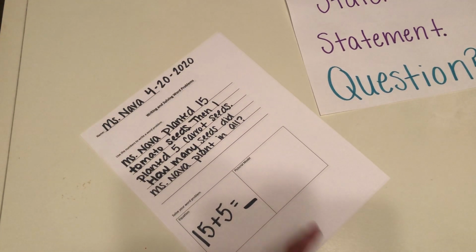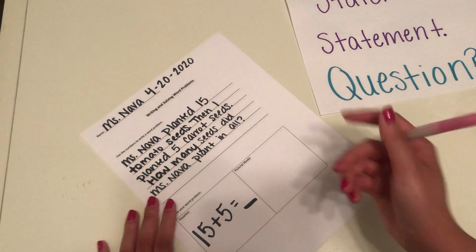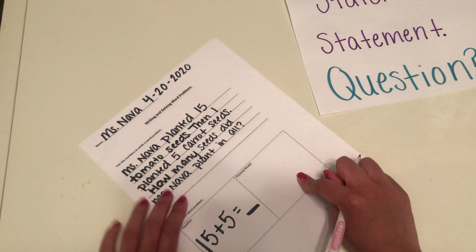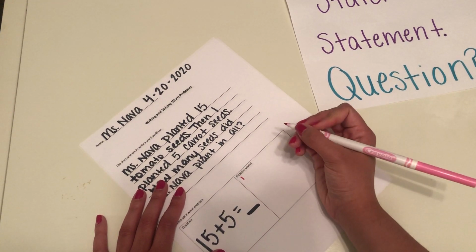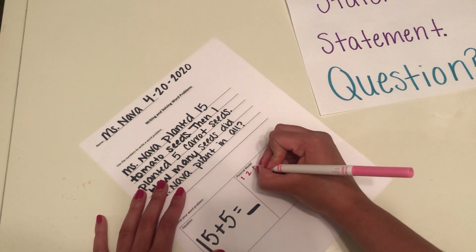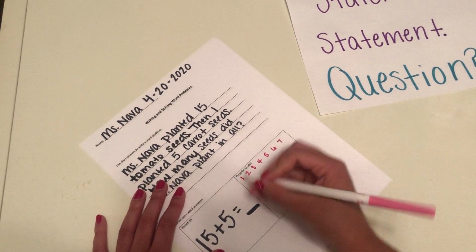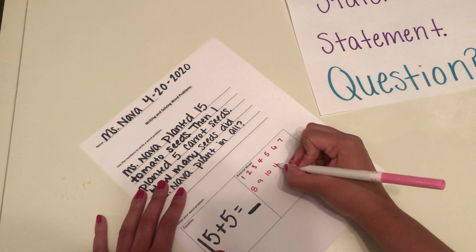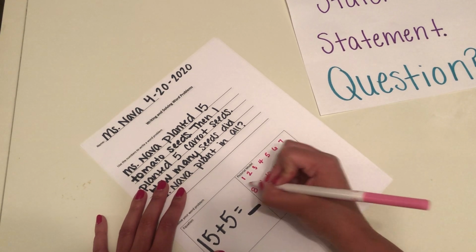So I can go over here and draw a picture. I'm going to get a different color, and I am going to do 15 seeds first. And remember, when I do my pictorial model, I'm going to go ahead and label them so I don't get confused. So I'm going to draw all my numbers first. 4, 5, 6, 7, 8, 9, 10, 11, 12, 13, 14, 15.